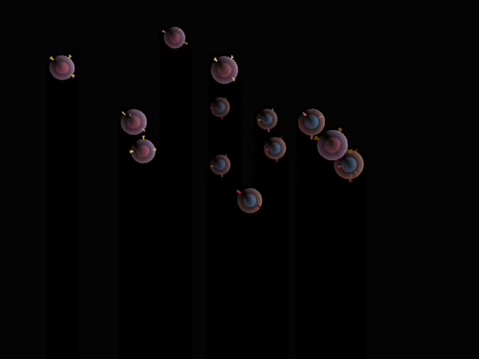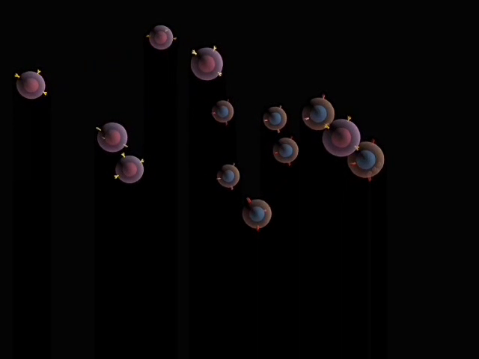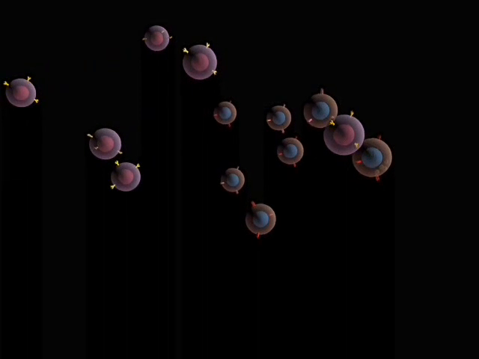Here we have a population of mature B cells expressing surface antibody and educated T cells with T cell antigen receptors on their surfaces. At any one time in a population of lymphocytes, there will be millions of different clones of cells, each carrying a different receptor, and therefore only able to recognize a particular type of antigen.